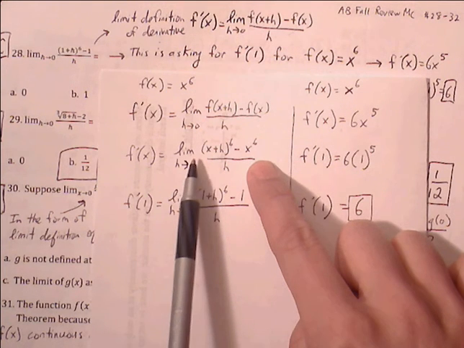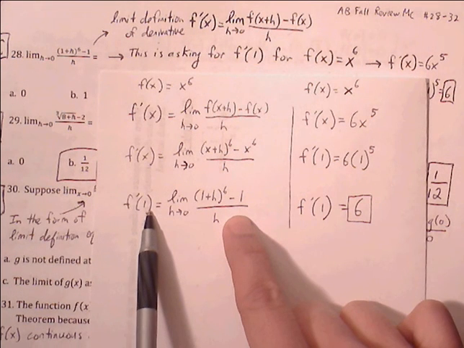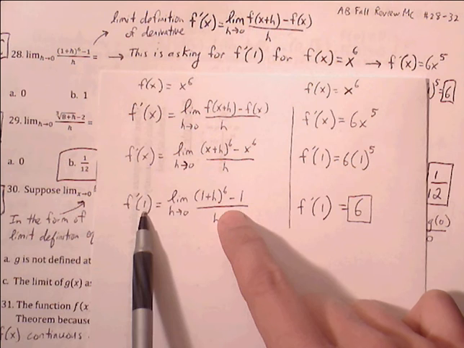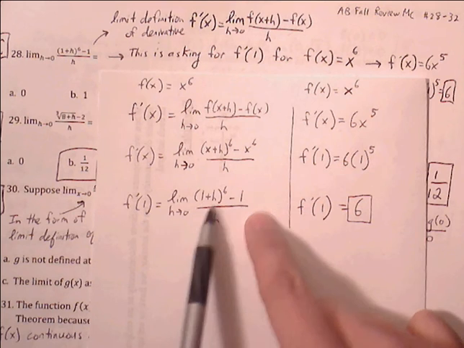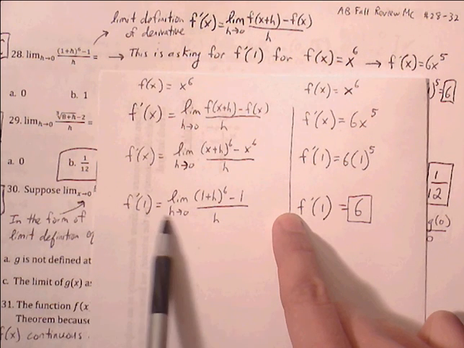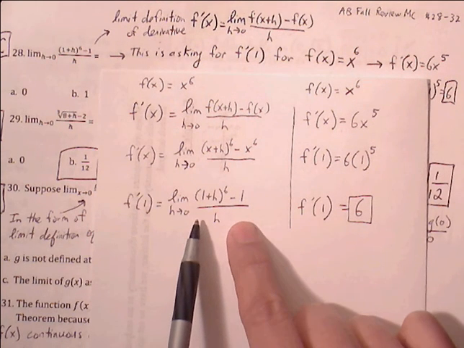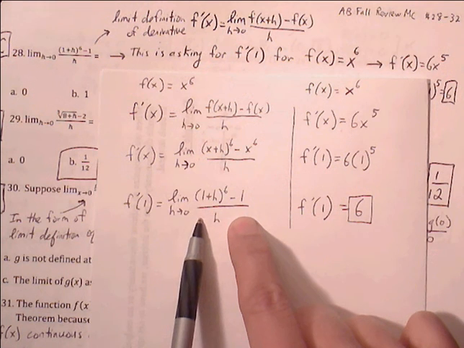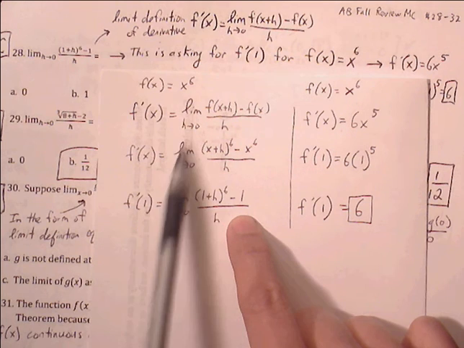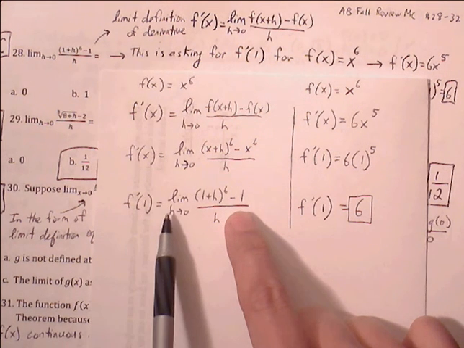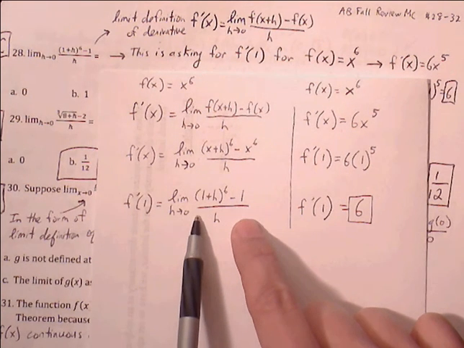So if we were to take this one step further, if you were to evaluate f prime of 1, that's the same thing as plugging in 1 for all the x's, right? So if I replace x with 1, then this represents f prime of 1 for this particular function. Okay, so it's more of a conceptual problem to see that, right? That this is referring to this function and is asking us to evaluate this function's derivative at x equals 1.